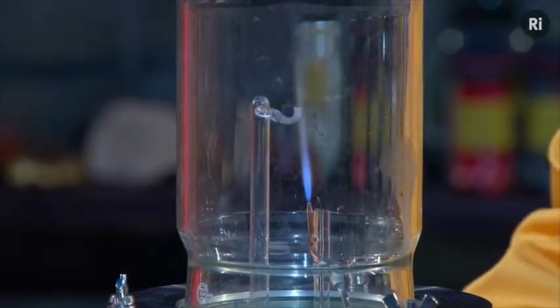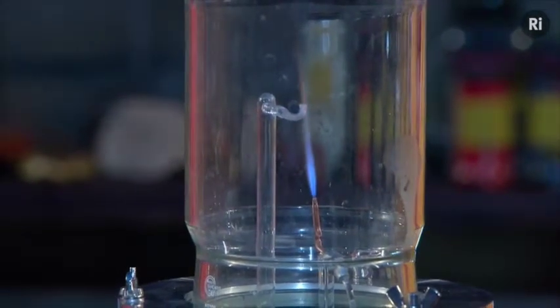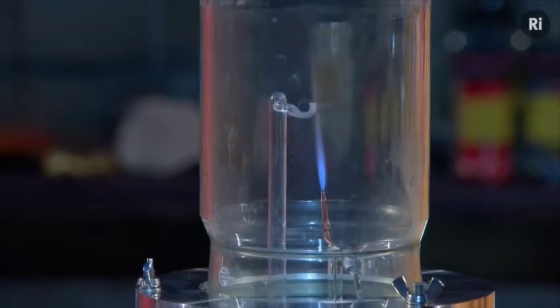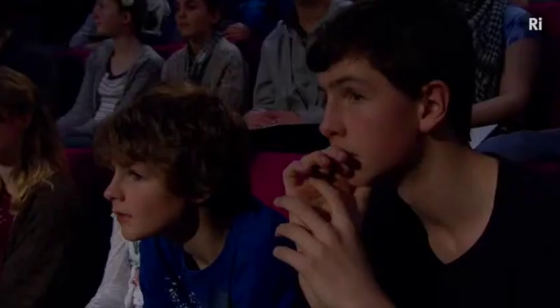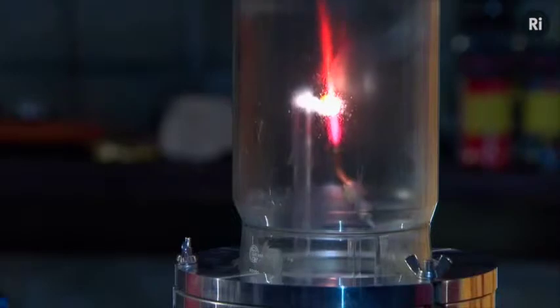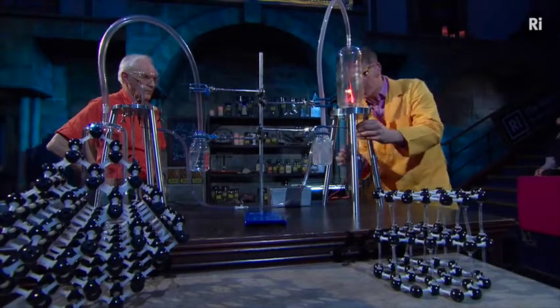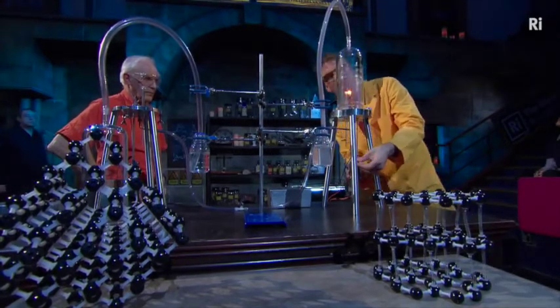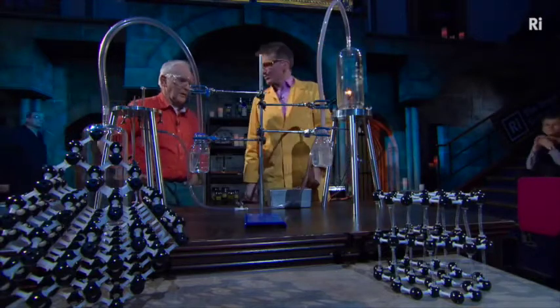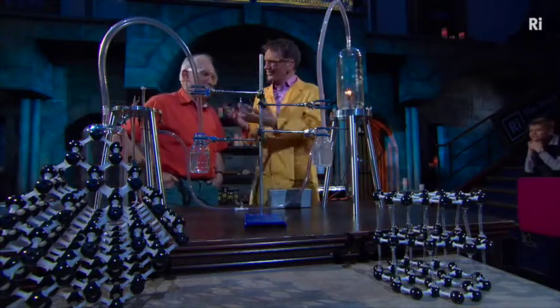That's great. So now we have a hydrogen flame. This won't produce anything. It's only going to produce water. You can see the water just beginning to condense. Beautiful. I'm going to turn the flame off. Look at that. What do you think? It's brilliant. I think it is literally brilliant, yes.